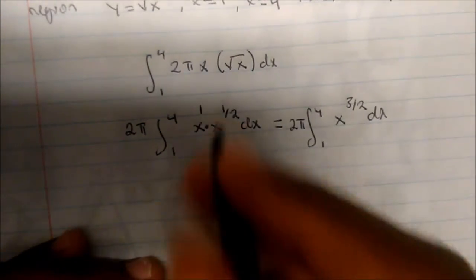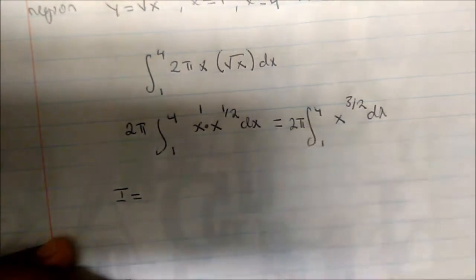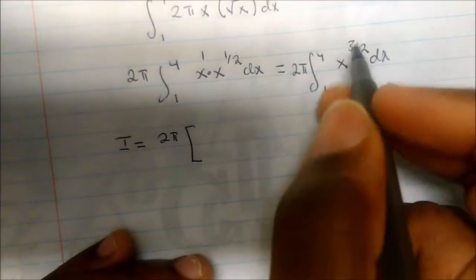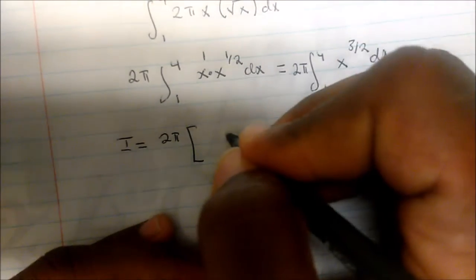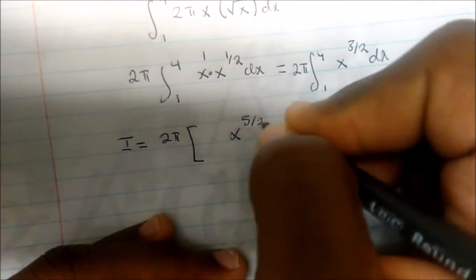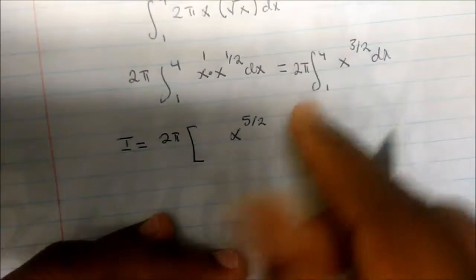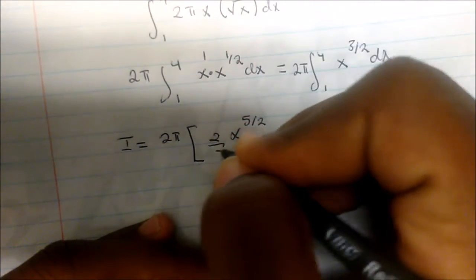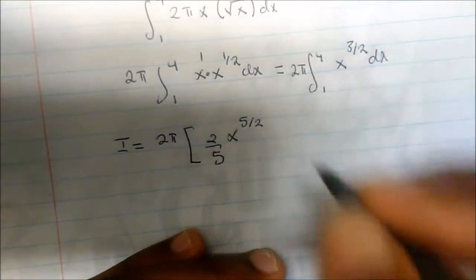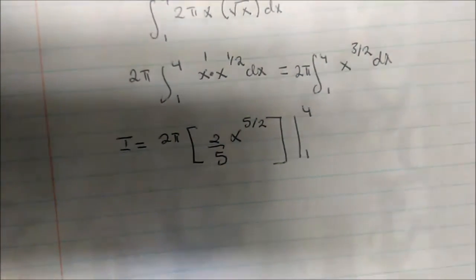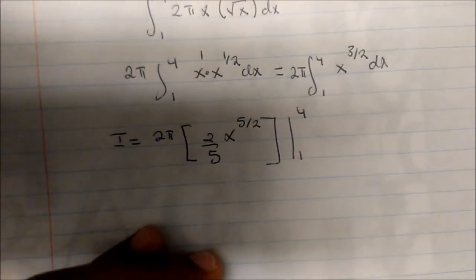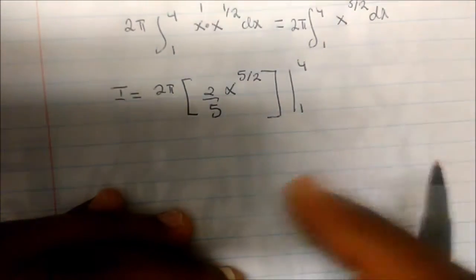Okay. Now, what's my integral? Well, again, I have 2 pi on the outside. Well, if I add 1 to 3 halves, I get 5 halves. So this is x to the 5 halves. And then I just simply multiply by the reciprocal. So this becomes 2/5. Okay. And this will be all integrated from 1 to 4. Okay. So then it just simply becomes a matter of plugging in.